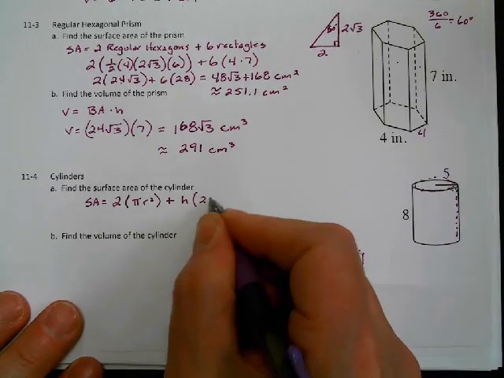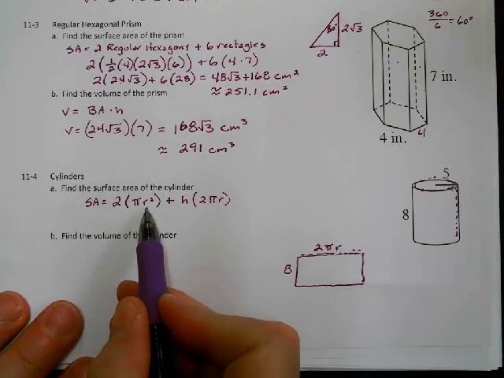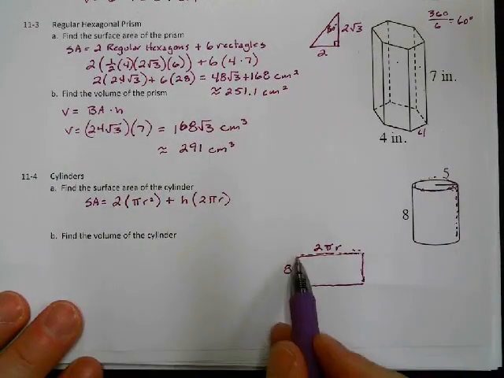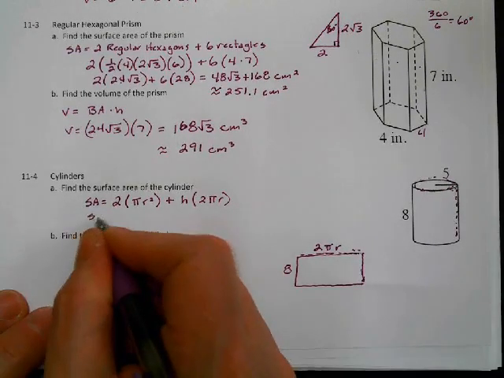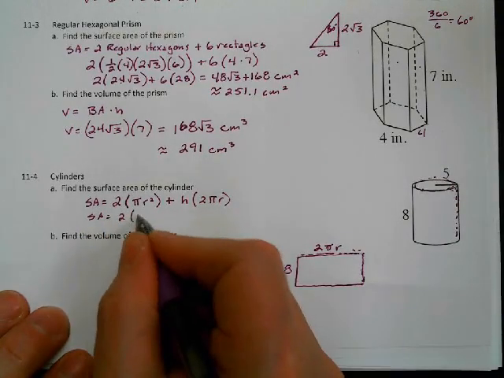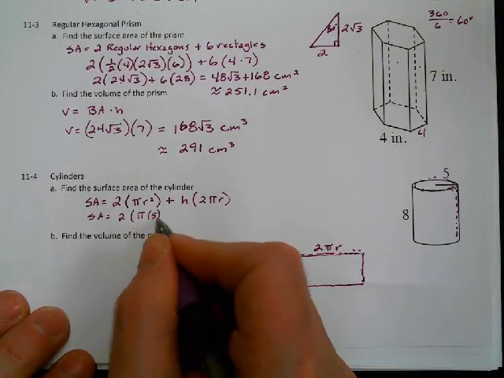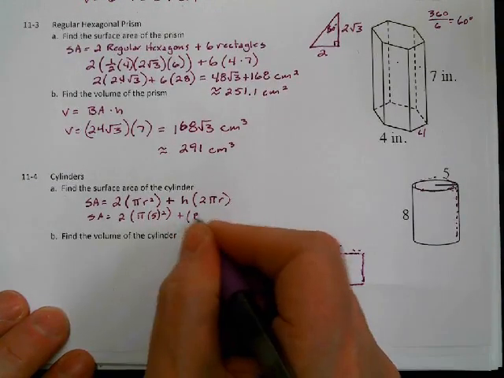So we've got the 2 circles, and then the rectangle is the height of 8 times the circumference. All right, so work this out. We've got 2 pi r squared, pi times 5 squared, plus the height of 8 times 2 pi times the radius of 5.